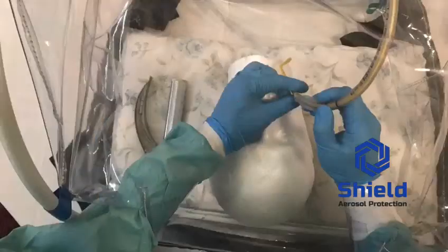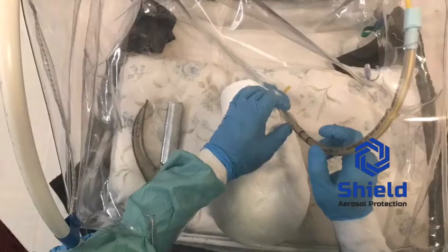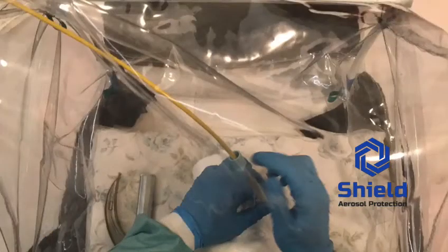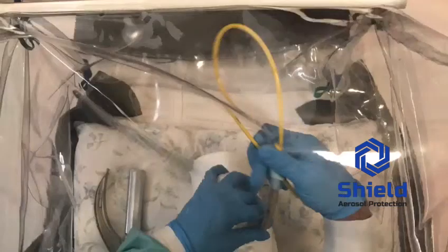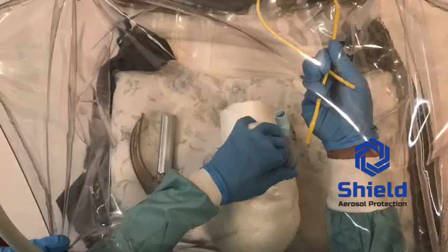Once the bougie is passed into the larynx, the tube is railroaded over the bougie and gradually the bougie is removed. That can be done either by coiling it, as this anaesthetist has done, or it can be done by pushing it out of the flap, the front horizontal flap of the tent, for the operating department practitioner to accept.